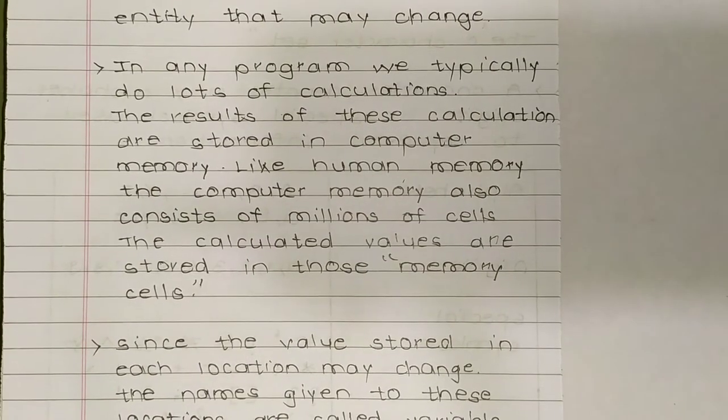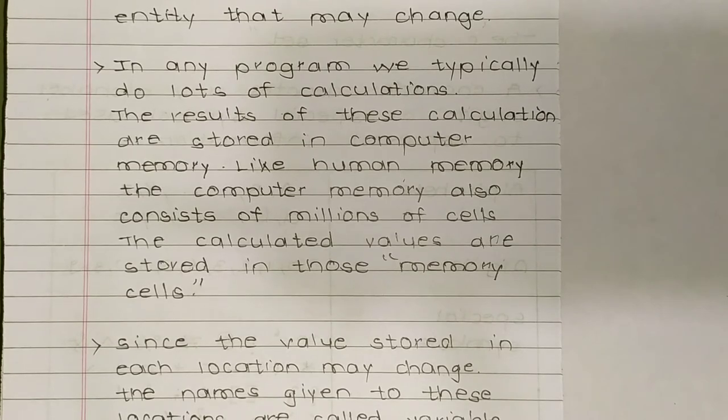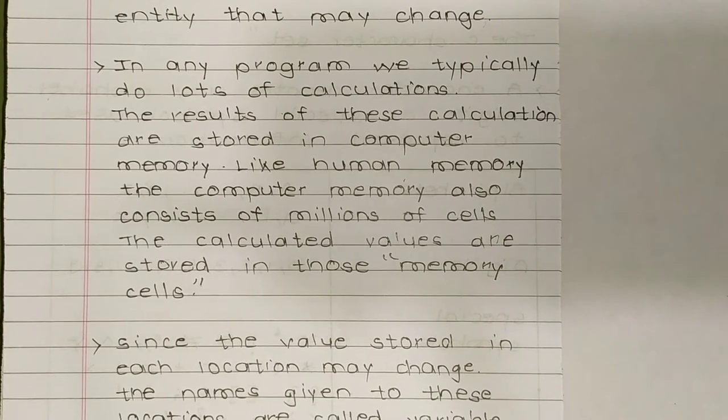In a program, we typically do lots of calculations. The results of these calculations are stored in computer memory, like human memory. The computer memory also consists of millions of cells. The calculated values are stored in those memory cells. So this is about computer memory. It has millions of cells.